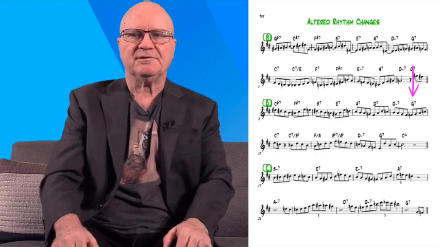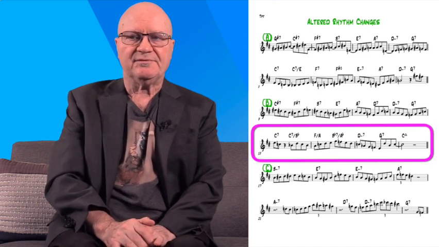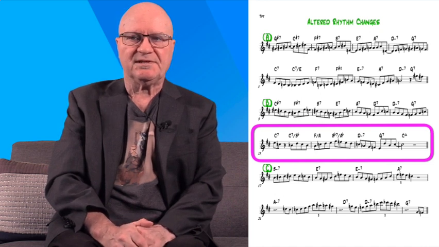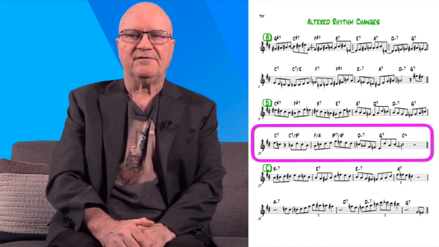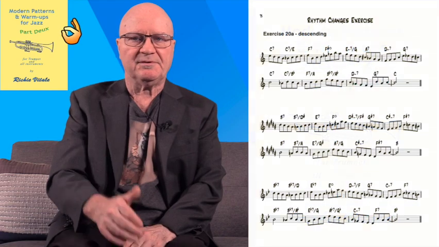As I said earlier, this is a more traditional set of chord changes that is used over the cycle of fifths over the first 4 bars of rhythm changes. Once again, the 5th through the 8th bar are normal rhythm changes in the key of C. You can find both of these patterns in my book entitled Modern Patterns and Warm-Ups for Jazz, Part 2, on pages 75 to 79.